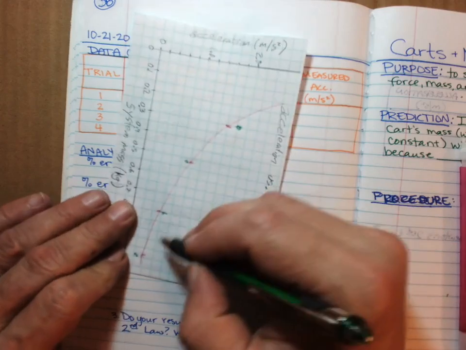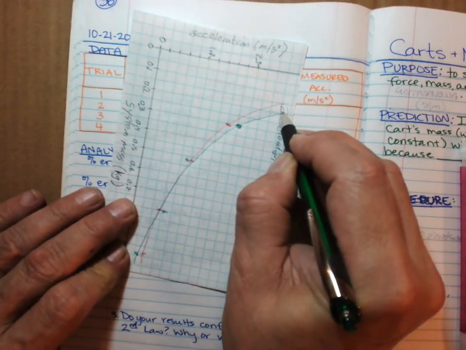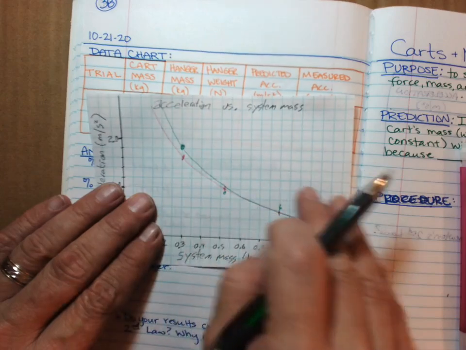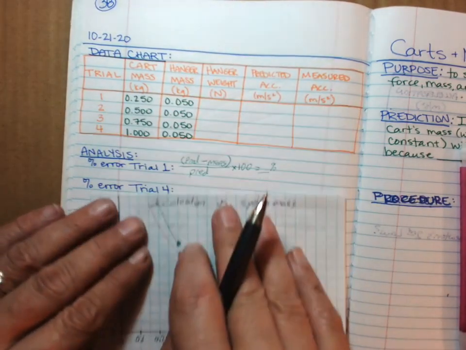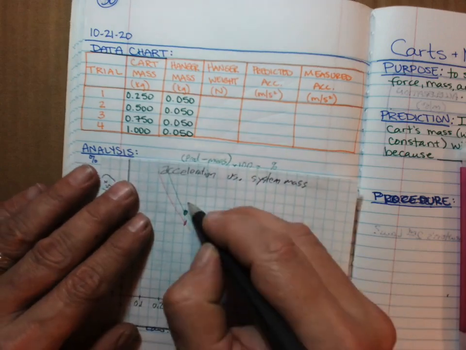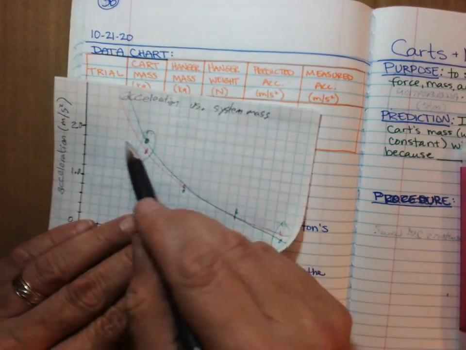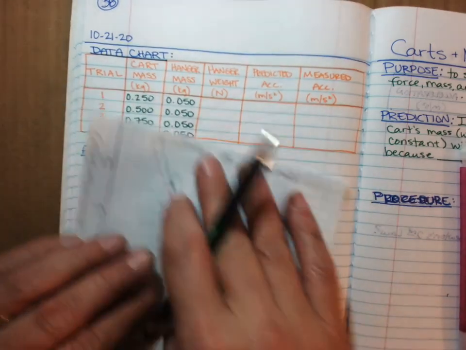And we're going to now try and draw a best fit curve through this. So there, now I have a red and a green line or curve, the red being the predicted value and the green being the actual measured value. After that, you'll calculate your percent error for 2 points, the first trial and the last trial. So we've got at the two opposite ends of our measurement, we've calculated the percent error.